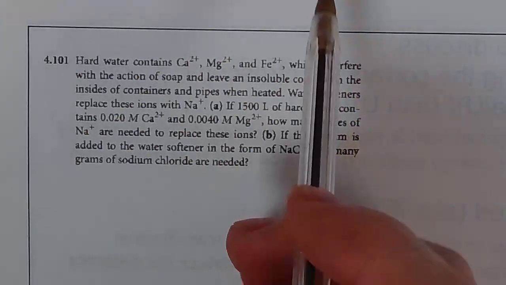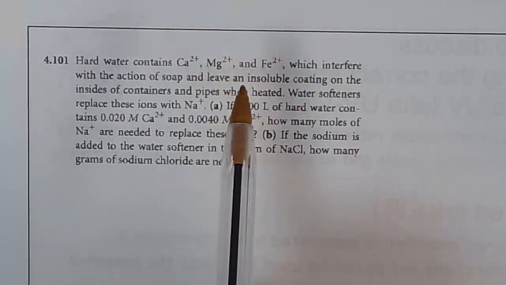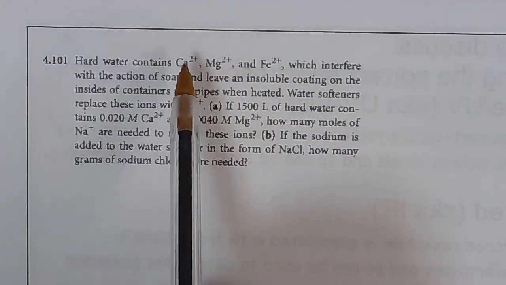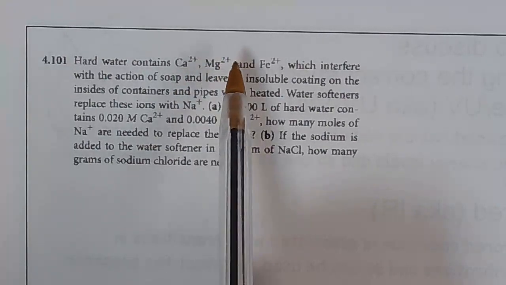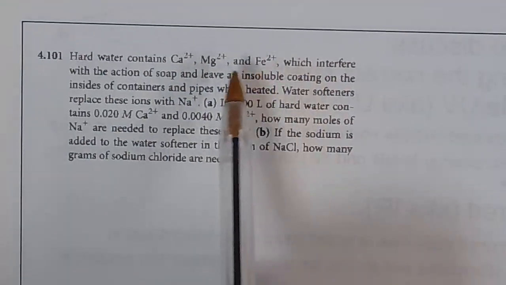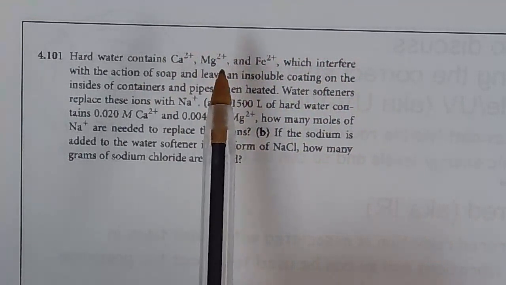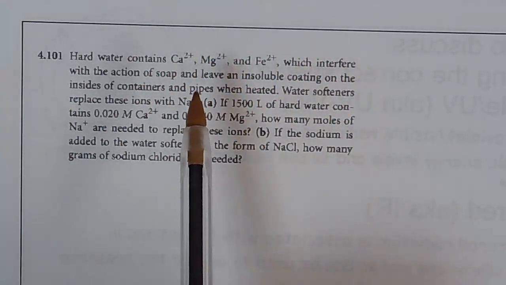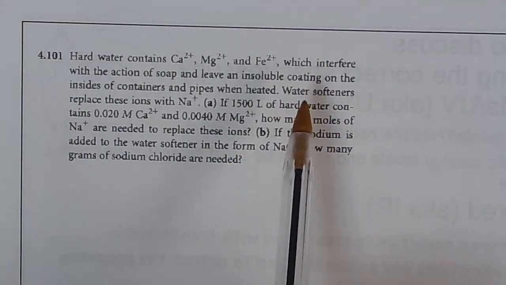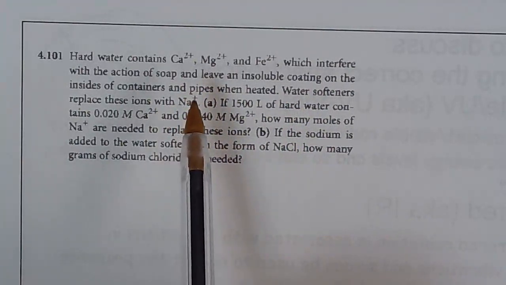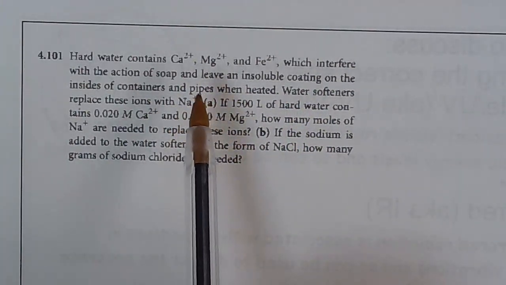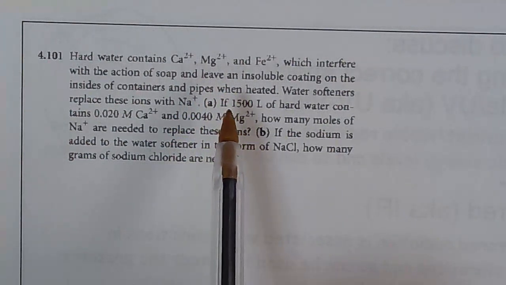4.101. All right, so hard water is hard because it contains either a combination of probably calcium, magnesium, and iron. There's a few others, but those are the most common, which interfere with the action of soap and leave an insoluble coating on the insides of containers and pipes when heated. Water softeners replace these ions with sodium ions, which makes the water not so good for people with high blood pressure to drink.